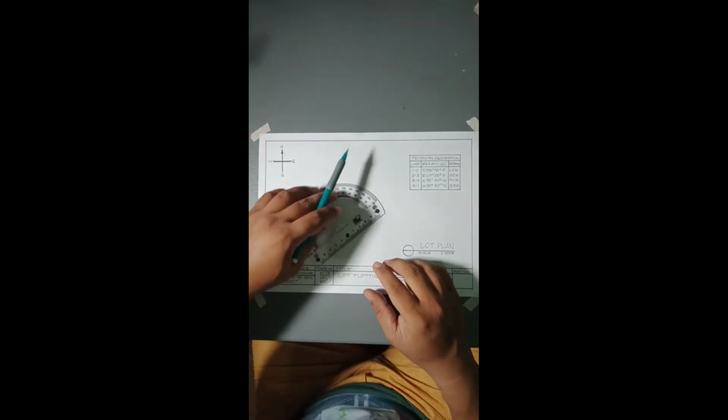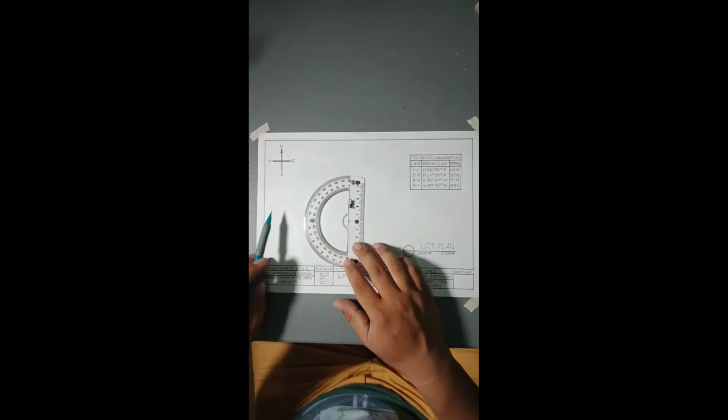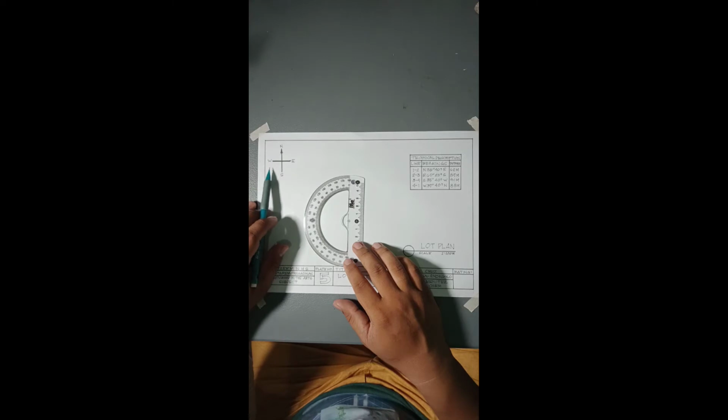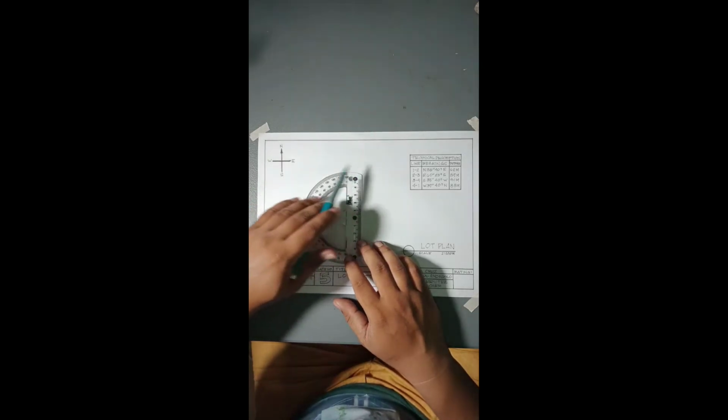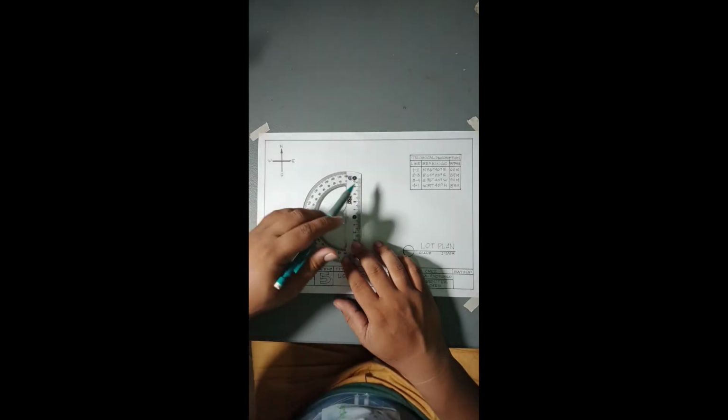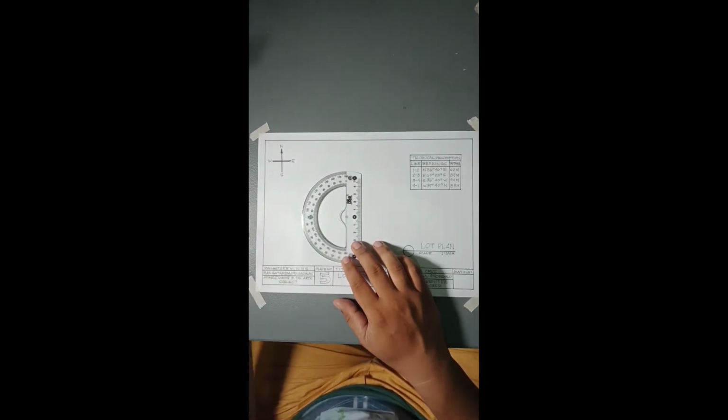While if it is going to north and west, and west and south, the direction of our protractor is on the left side.